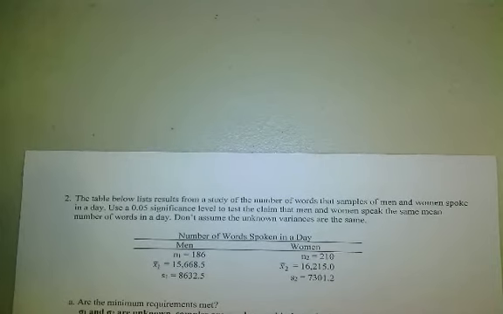Last time we did, this time we're not going to. Okay, so again, we don't know sigma 1 or sigma 2, but we do have our two samples. We had 186 men who spoke, on average, 15,668.5 words per day, with a standard deviation of 8,632.5.